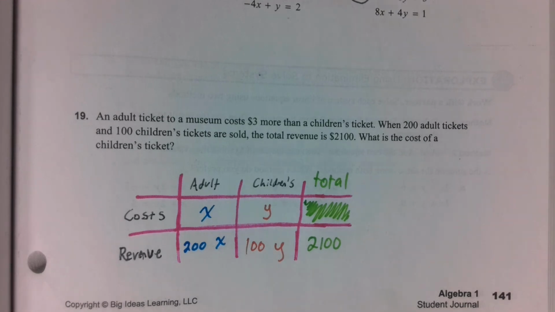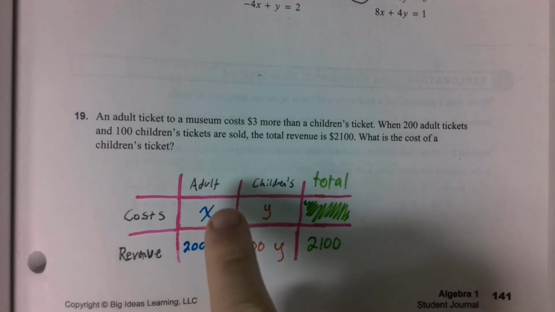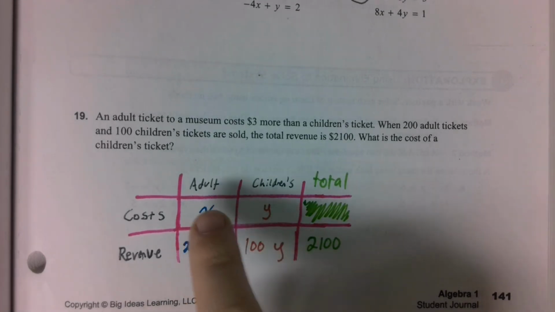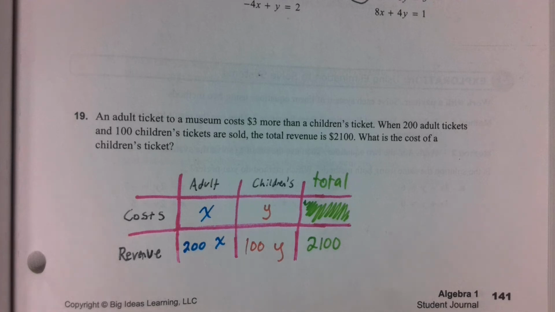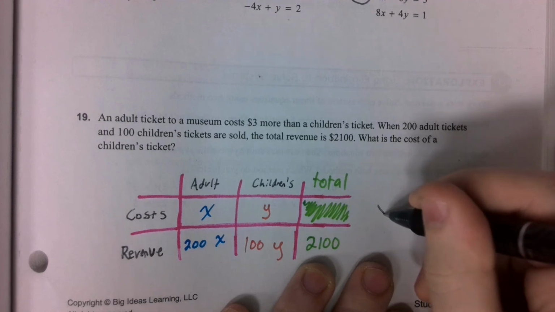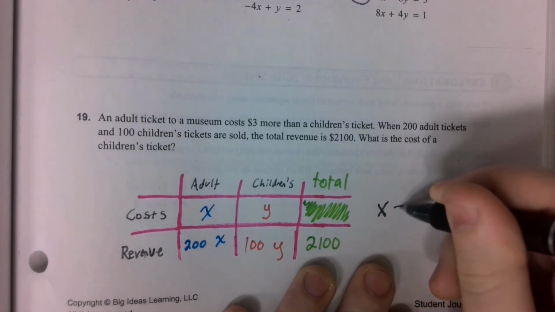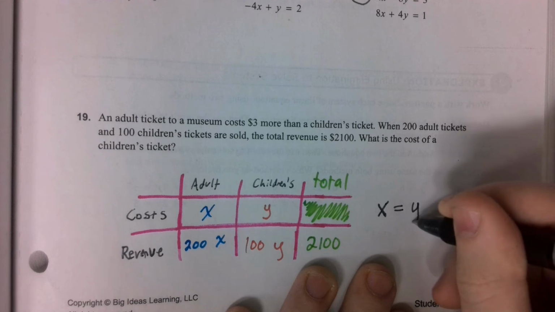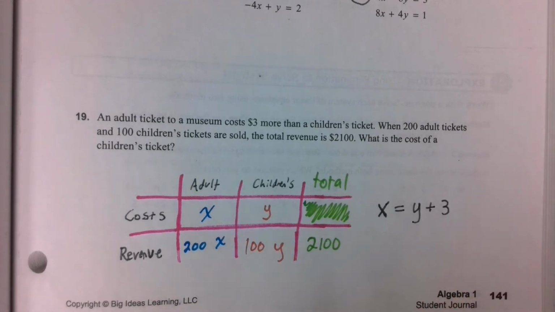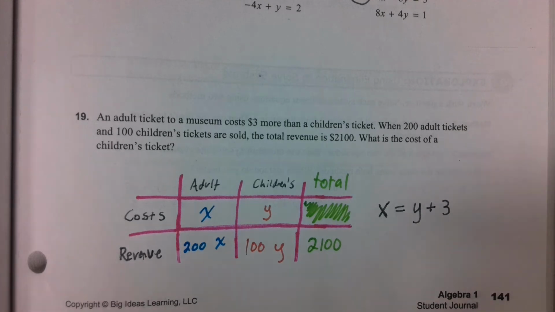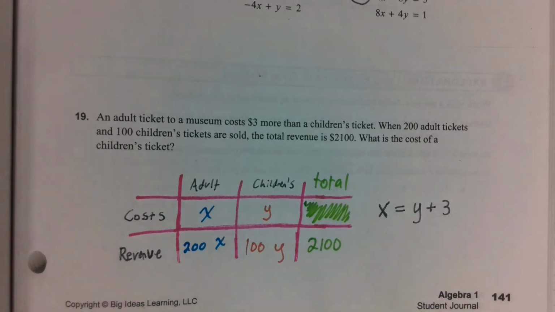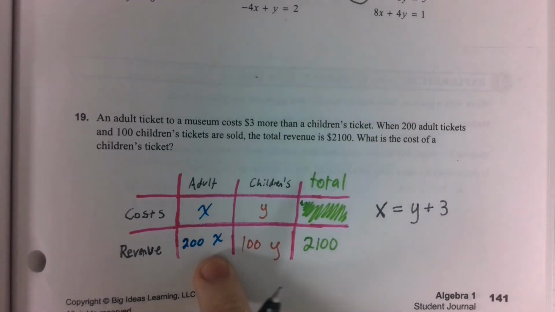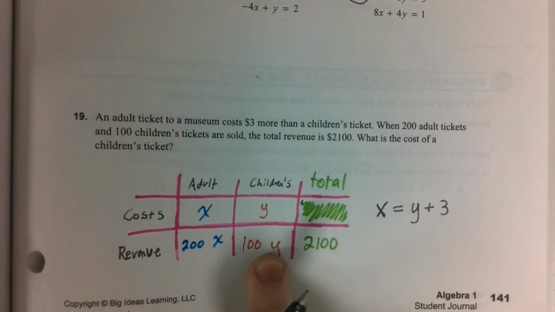How can we represent that in an equation? How do we represent the fact that an adult ticket, X, costs 3 more than a children's ticket, Y? Well, we can write out an equation that represents that. X, the price of an adult ticket, is equal to Y, the cost of a children's ticket, plus 3. If you add 3 to a children's ticket, you get an adult ticket price. So that's our first equation. The second equation is a little more self-explanatory. You're going to add together the total revenue from adult tickets plus the total revenue from children's tickets to get your total, right?